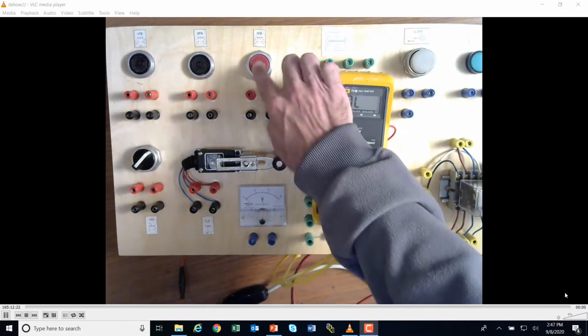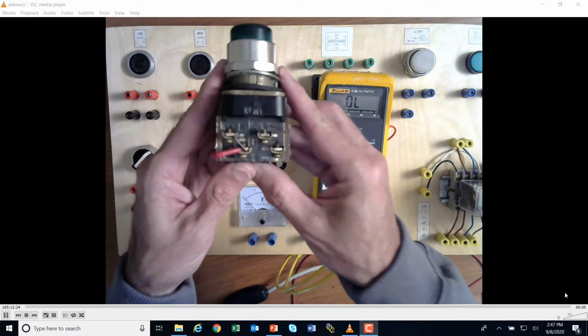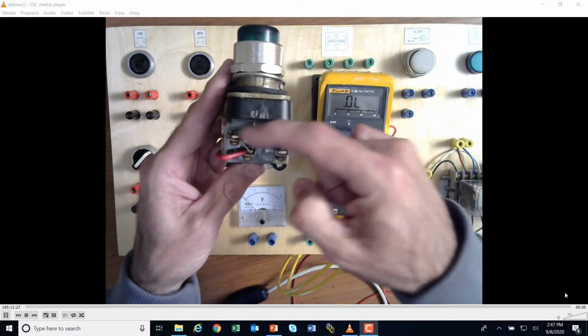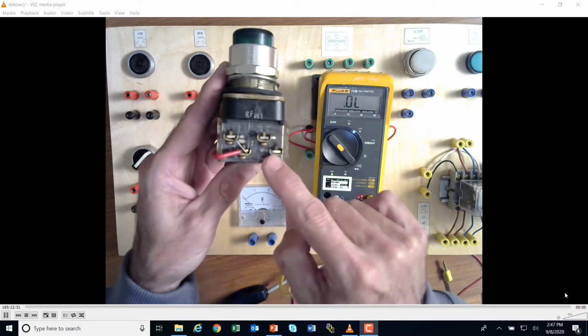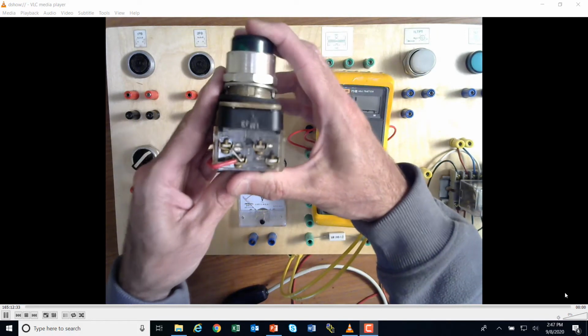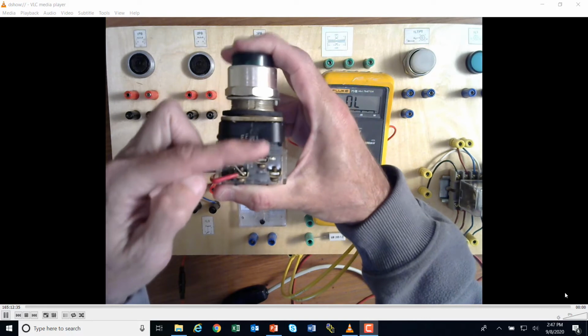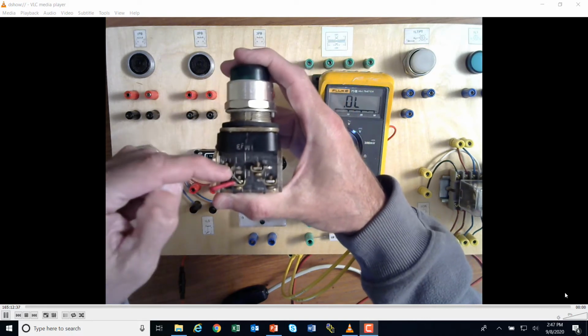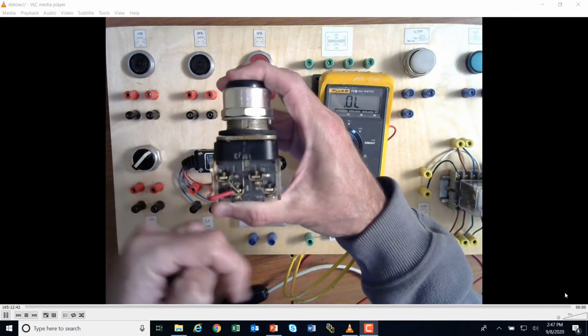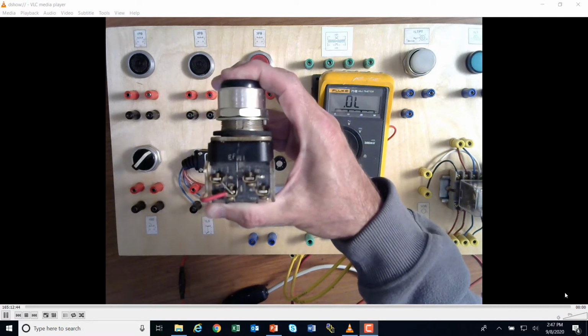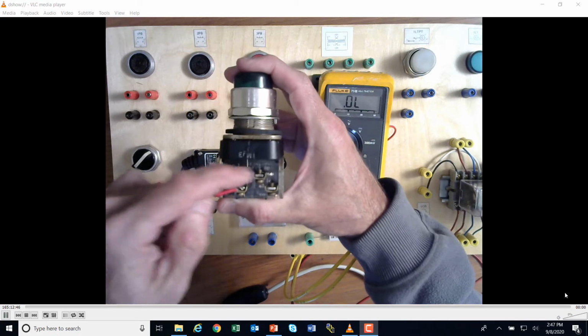Now, these contacts that we're talking about here, if you take a look at the button here, the top contacts are closed, normally closed, and the bottom ones are normally open. And when I push this, a little lever or switch slides down, and these that are closed open, and it hits the bottom ones and closes those. So that's a make-break. So these break and these make.